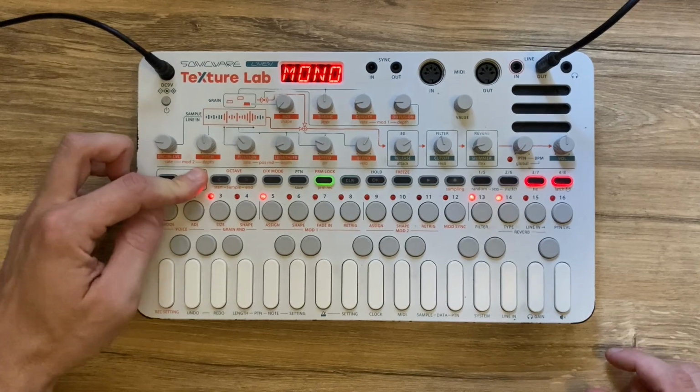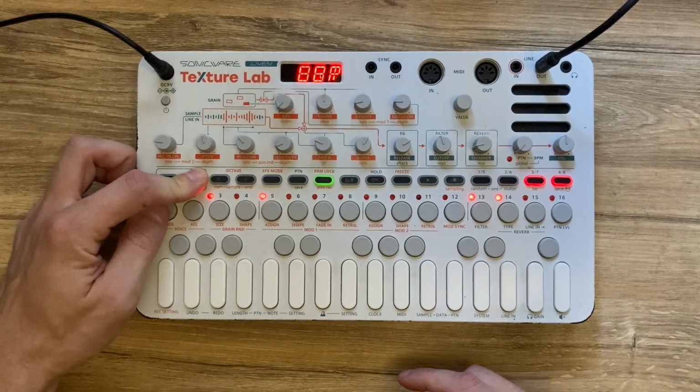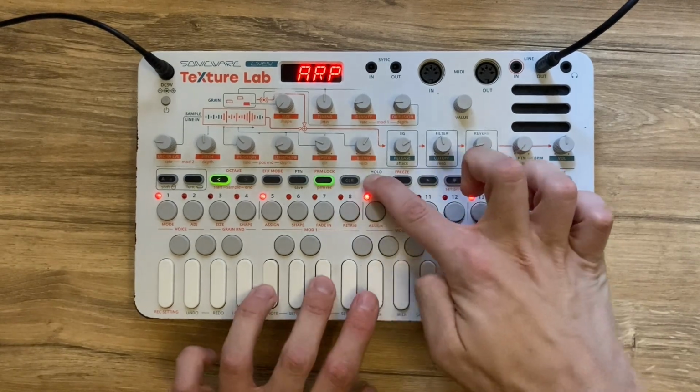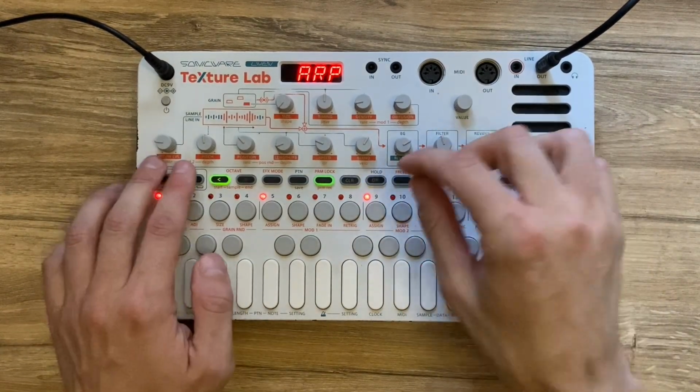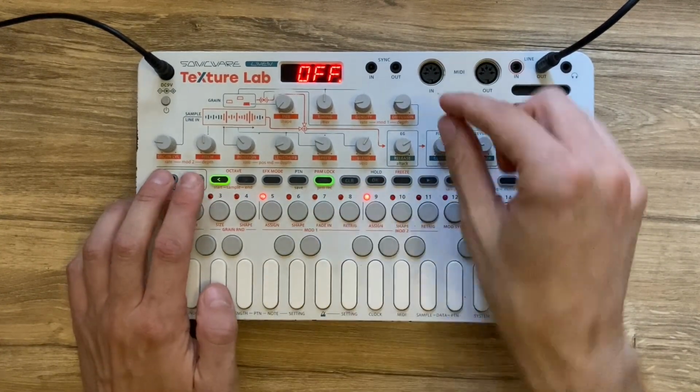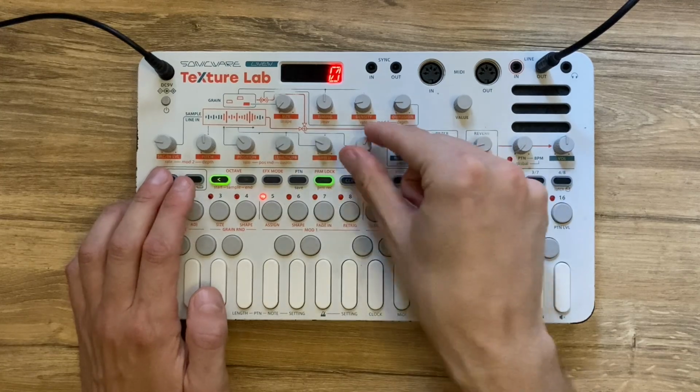Yet another thing we could do is we could try change the voice to arpeggio. Turn off that modulator.